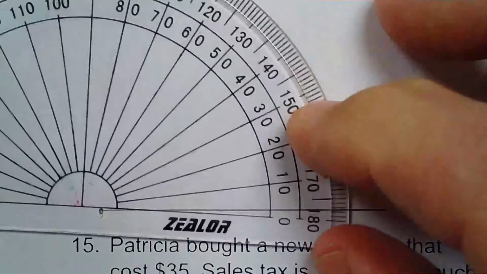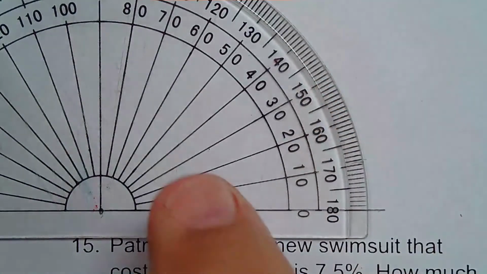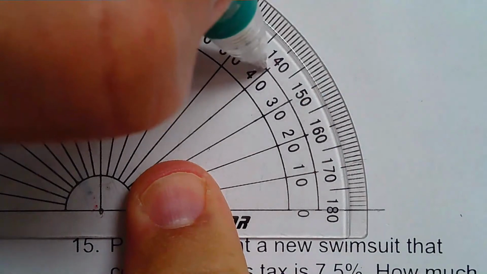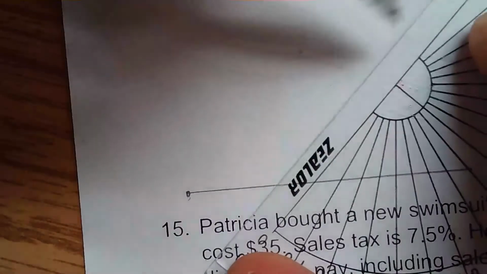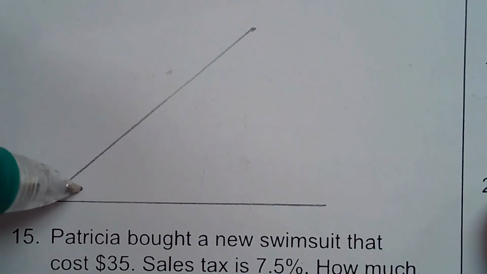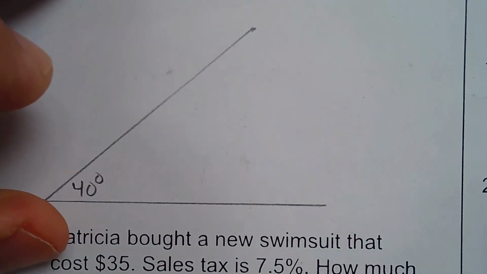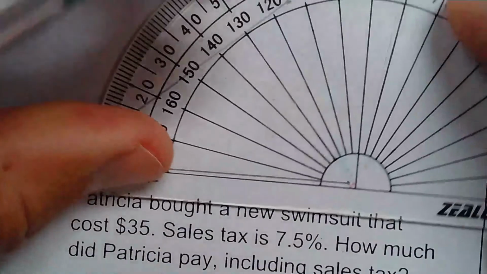There. And right here is where I'm going to put 40 degrees. And this is going to be 40 degrees. There. Okay, there's 40 degrees. I'm going to label it 40 degrees. And how about I have, oh boy, I hope that this works, 50 degrees this way?